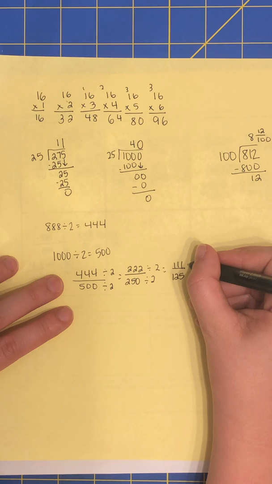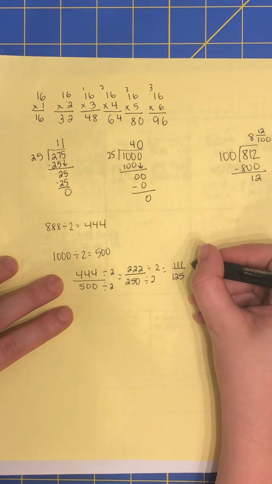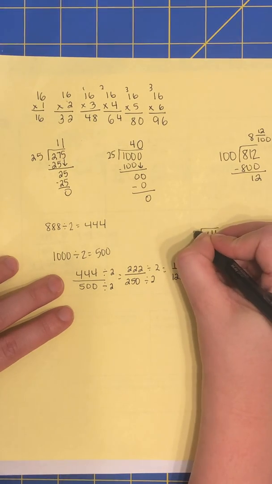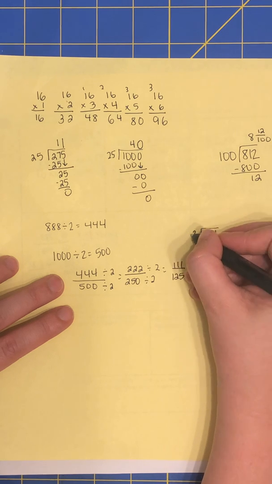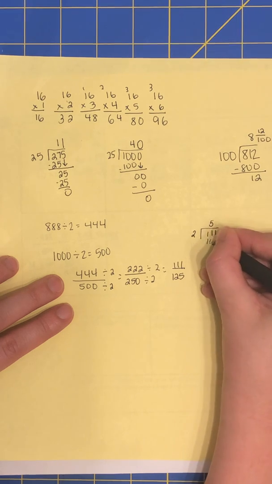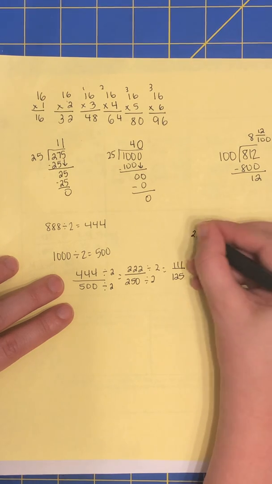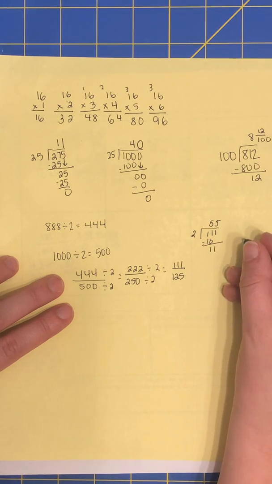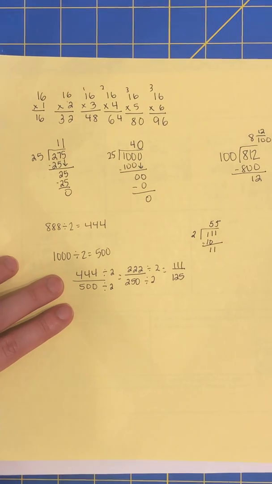Let's see. I think 111 can be divided by 2. 2 can go into 11 5 times. 55 with the remainder of 1. That won't work.